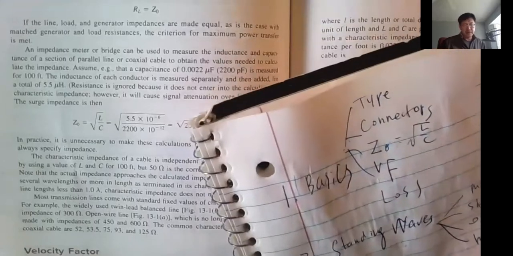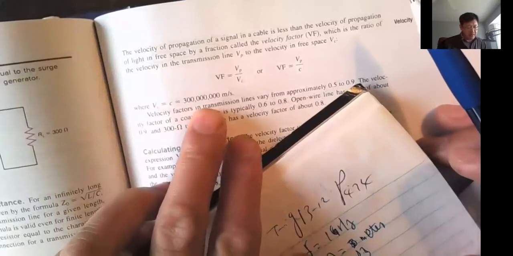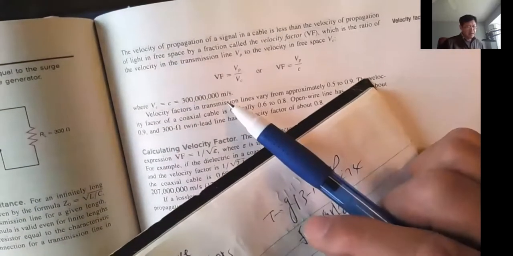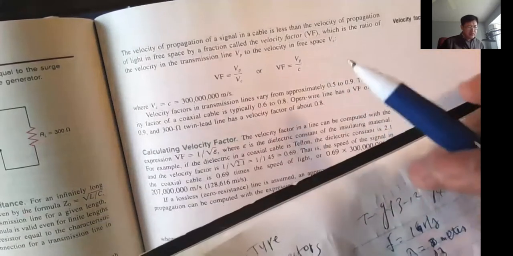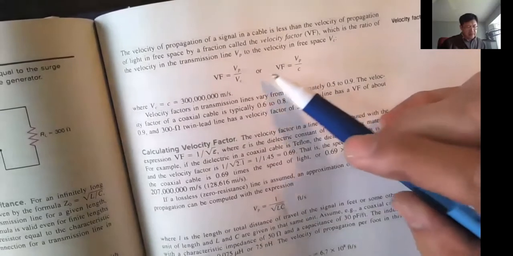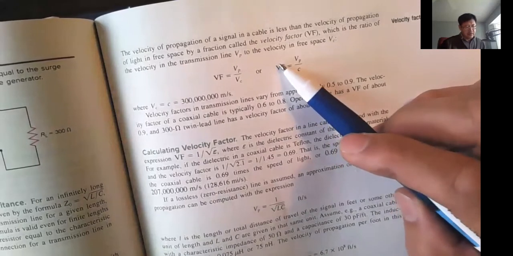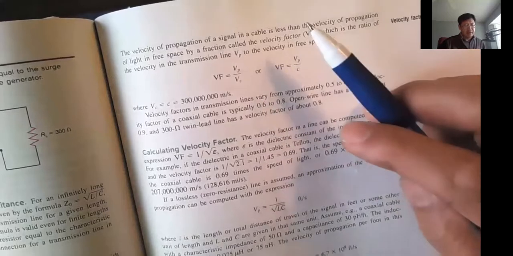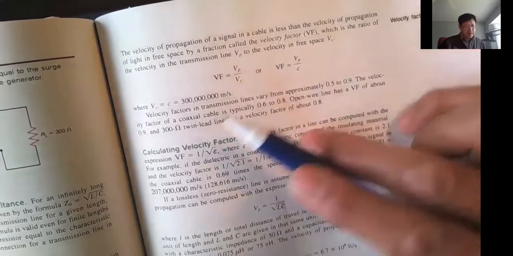So instead of traveling at the speed of light, which is 300 millimeter per second, it travels a little bit slower. How slow it is will be called the velocity factor. So if a velocity factor is 0.5, it will be half the speed of light in vacuum. So that will be half of this.